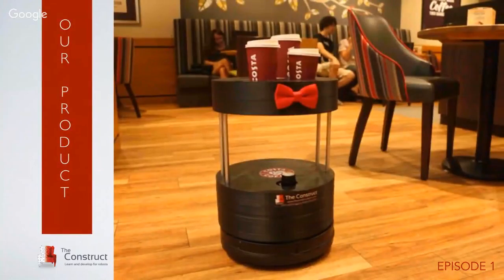Let me introduce you to Barista, the robot. This is the robot that we have built using this method. We call it Barista because it brings the coffee to the tables in different coffee shops.